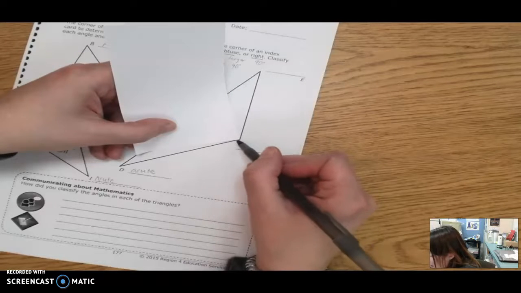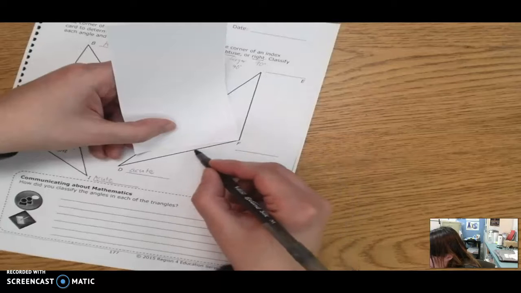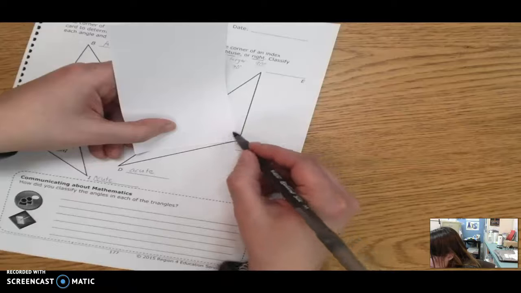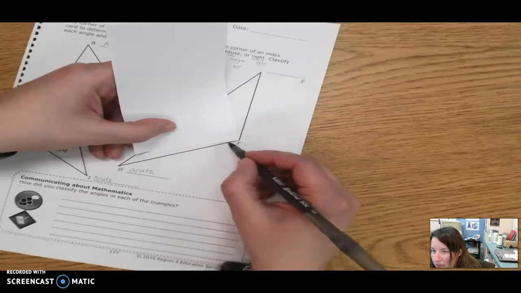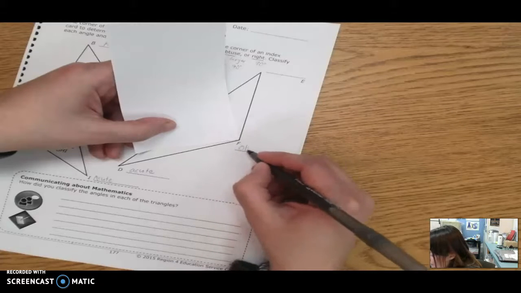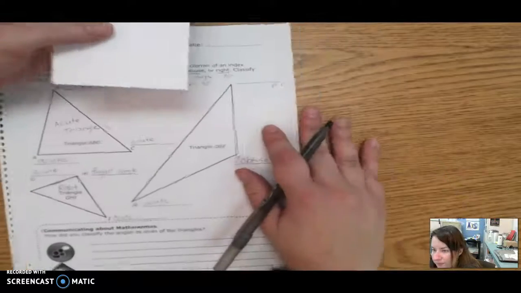This angle is larger than my card, because my card goes like this, and this angle keeps going, right? I can see both sides. So that means this angle is larger than 90 degrees. What is it called when an angle is larger than 90 degrees? It is an obtuse angle.